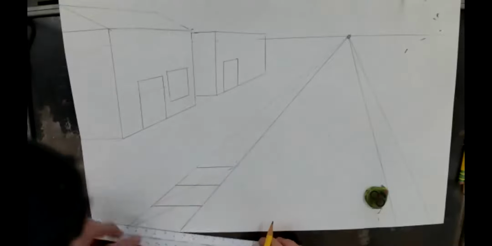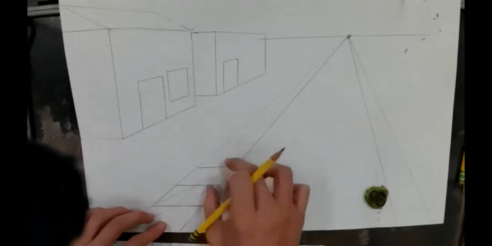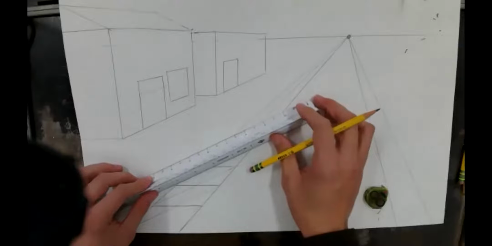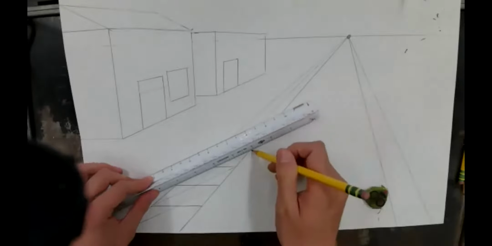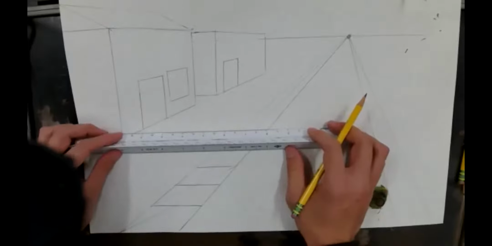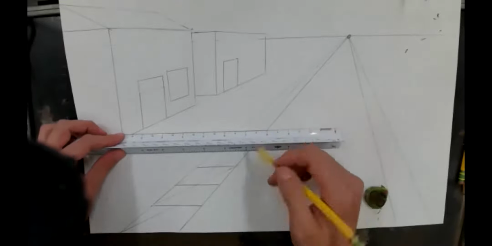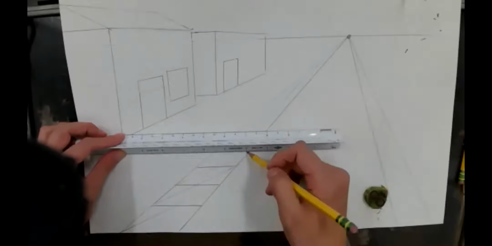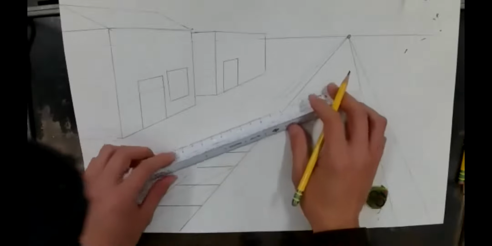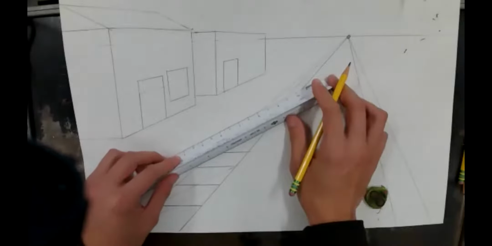That's my third block. So you guys get it? So now you repeat that pattern and you create a pavement. Did everybody understand that technique? How to do that? So I'm just gonna finish it for the drawing.